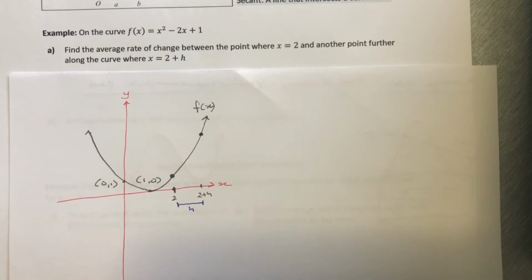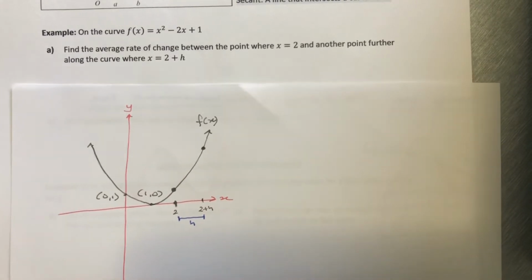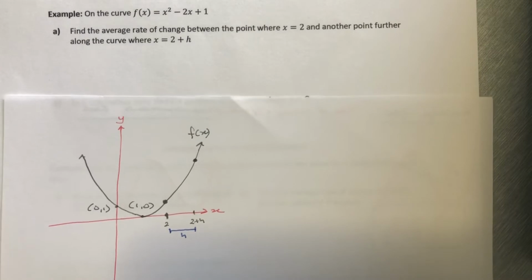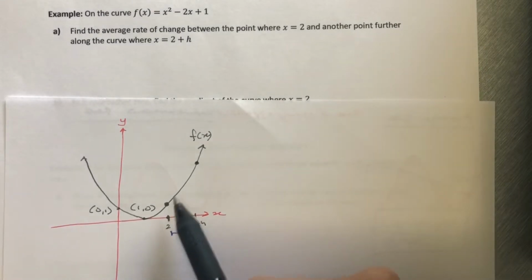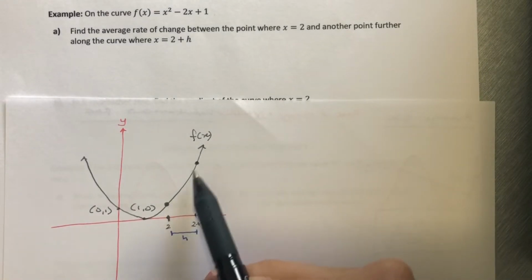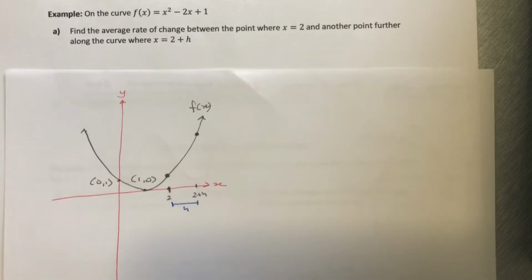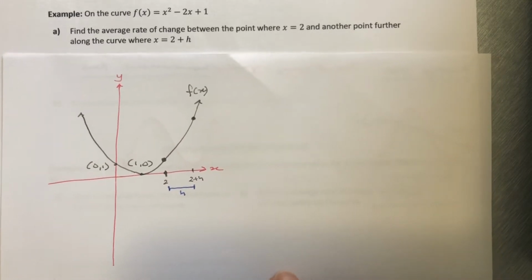Okay, now, there's the picture of what's happening there. We need to actually find the coordinates of these 2 points, don't we? Okay, actually I might just finish it on this piece of paper and then I'll move it.